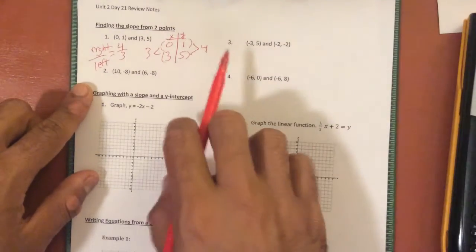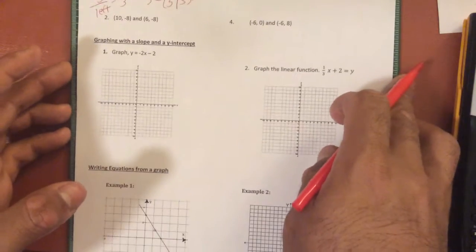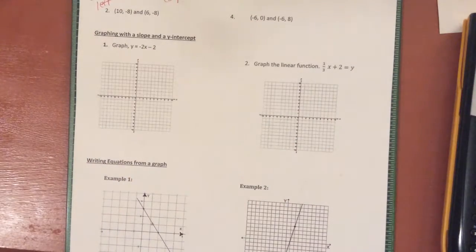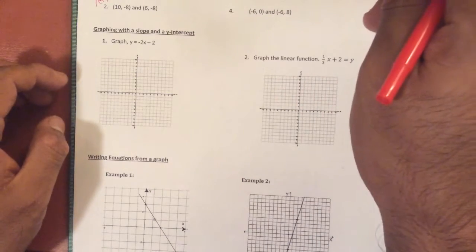Moving on, if you would like to do 2, 3, and 4 on your own, you're welcome to use the calculator for the quicker way. And if you have any questions on those, you can ask me in class the next day. Okay, so number 1, under graphing with a slope and a y-intercept.